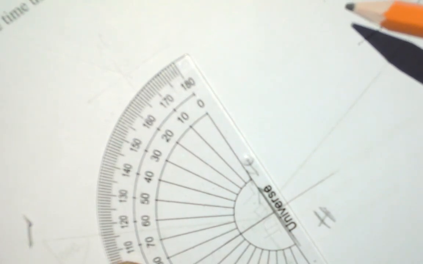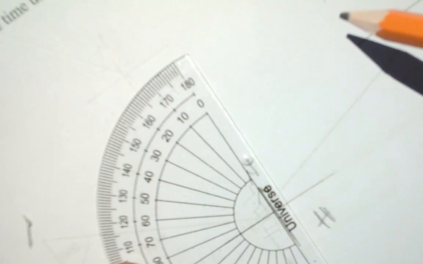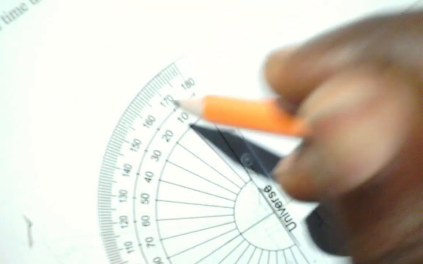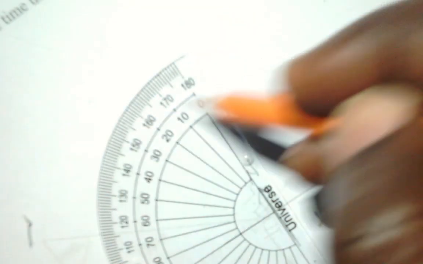So I will measure angle 38, but this time going in the anti-clockwise direction. That is because the angle I need is 322, so I cannot get that from a protractor. I subtracted 322 from 360, then measure the remaining one in the anti-clockwise direction. 38 is right here. We'll put a mark there. That is my 38 right there.